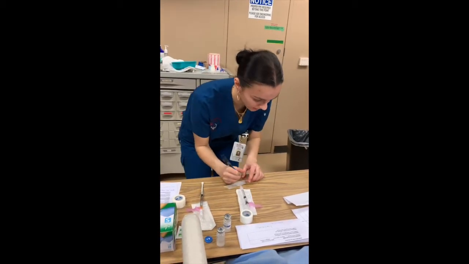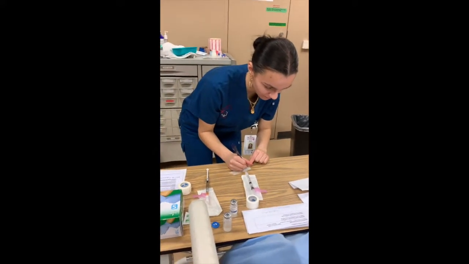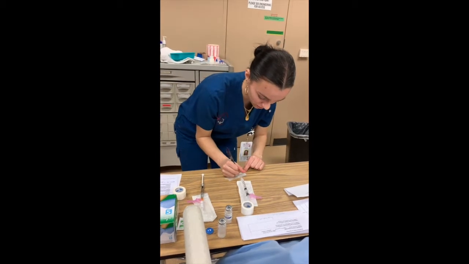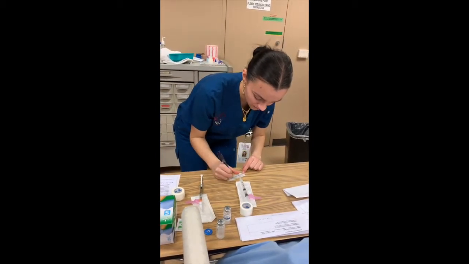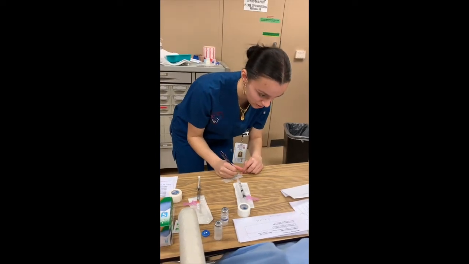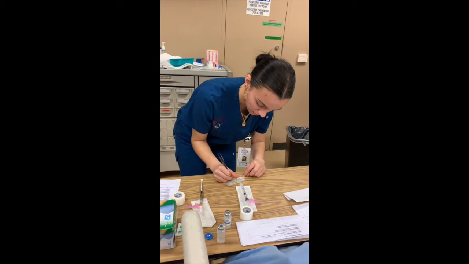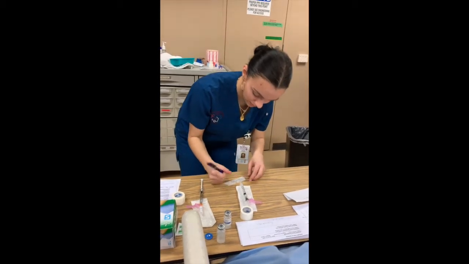I'm going to be writing the actual drug name, so that is going to be the haloperidol. And this one is going to be given intramuscular. So I'm just going to write that down for identification. And then I'm just going to be writing the dose, which is the 0.5 milliliters per 1 milligram, sorry.